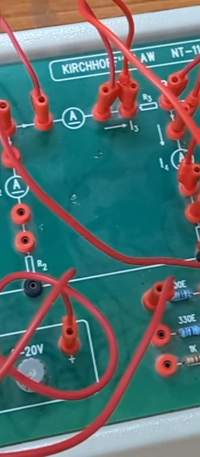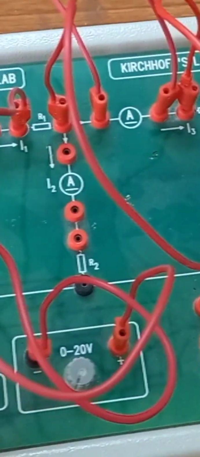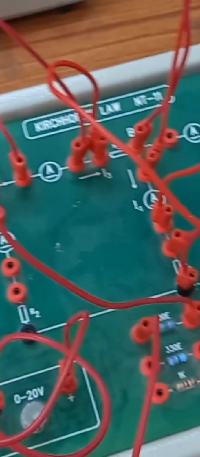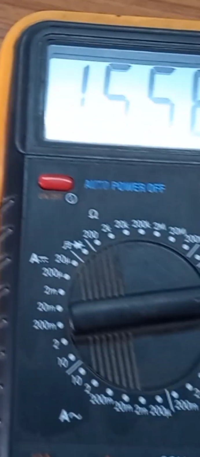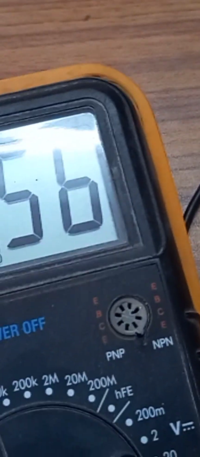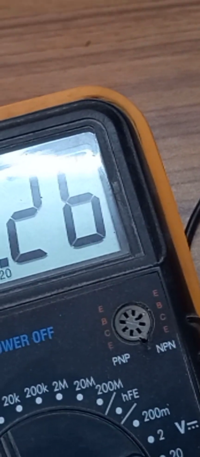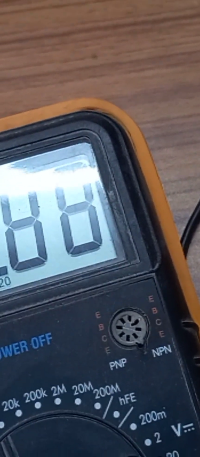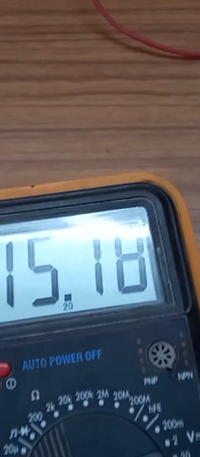Then I am going to check the power supply voltage with the multimeter. It is 15 volts, the power supply is 15 volts.